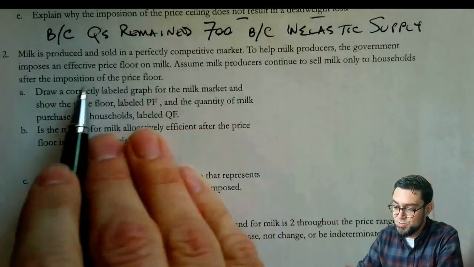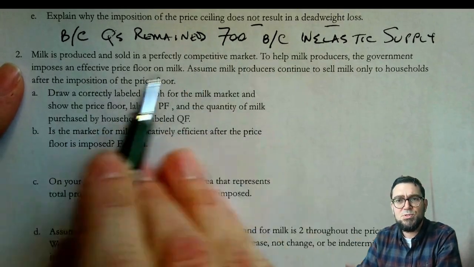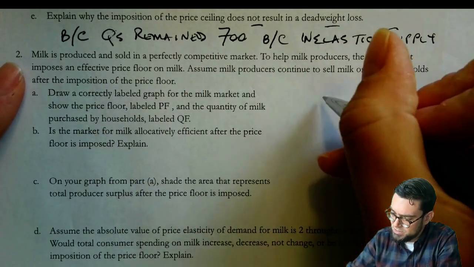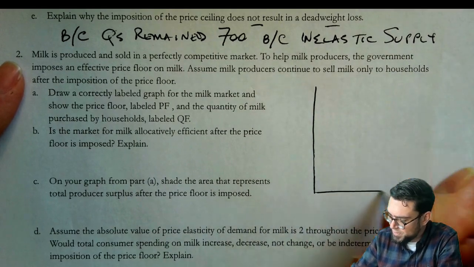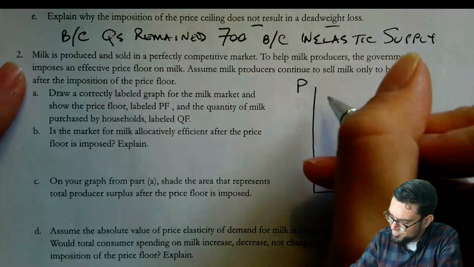Let's take a look at this next problem about milk. It says to help the milk producers, the government's putting a price floor on milk. We've talked about that actually in class. It says the milk producers are only going to sell the milk to consumers after the price floor. So first part here says draw a correctly labeled graph of milk and the price floor.